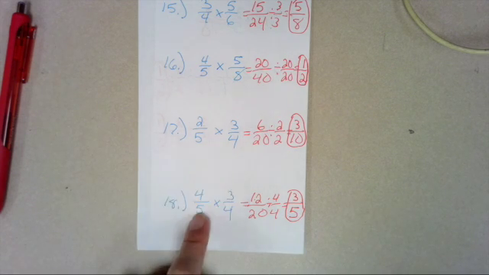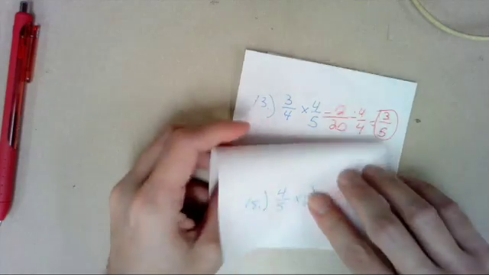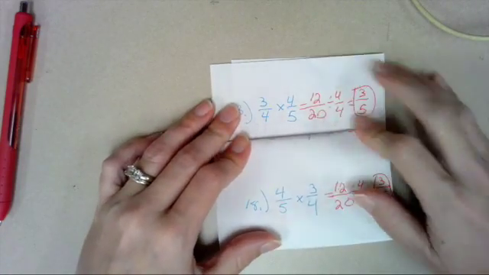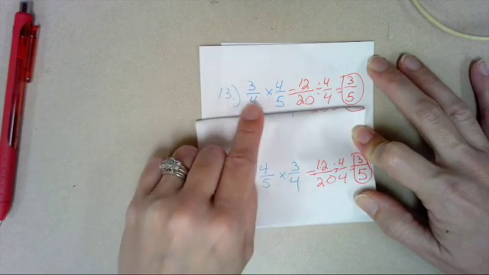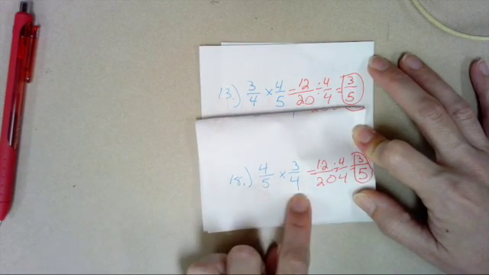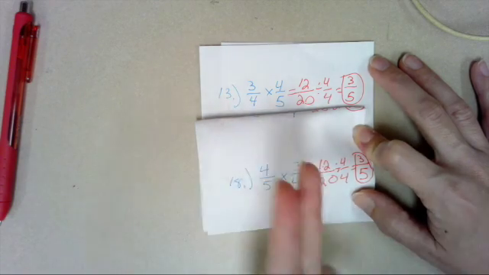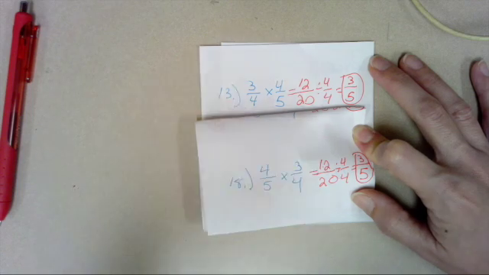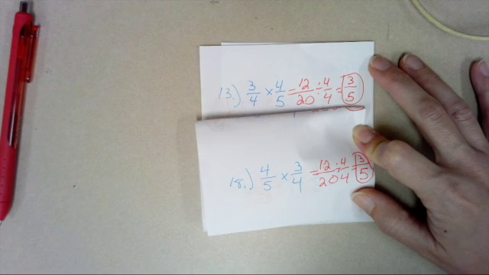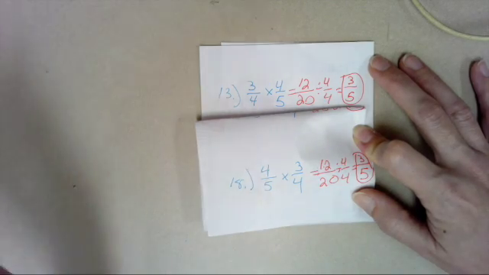I do want to call your attention to number 18 and number 13. So I'm going to fold the paper here so we can see both of them at the same time. If you notice, this one says 3/4 times 4/5. This one says 4/5 times 3/4. The same two fractions, but in a different order. They're flipped over, so you get the same answer. So that is called the commutative property of multiplication. When you multiply factors in a different order, you get the same answer. There's a commutative property of multiplication and a commutative property of addition. There is not a commutative property of division or subtraction. You cannot flip over a subtraction or division to get the same answer.